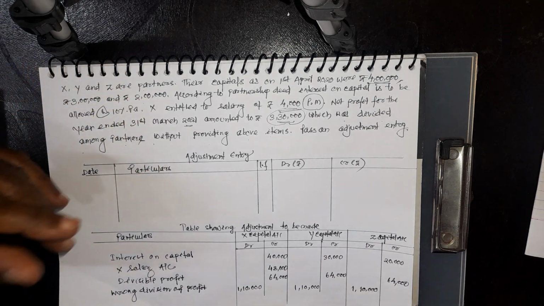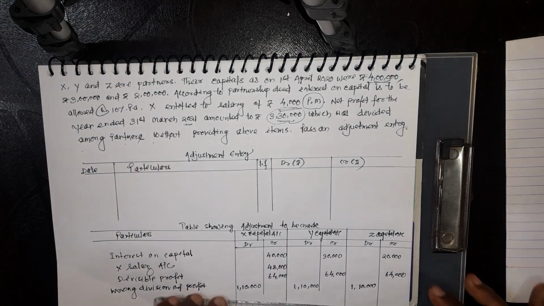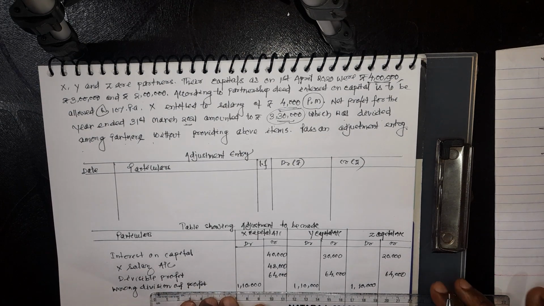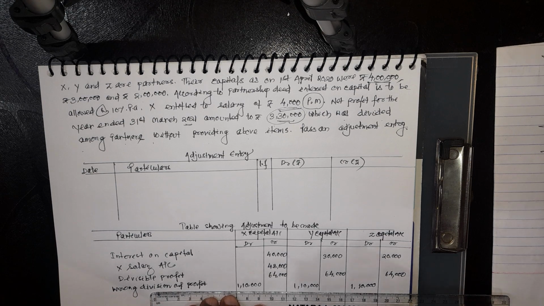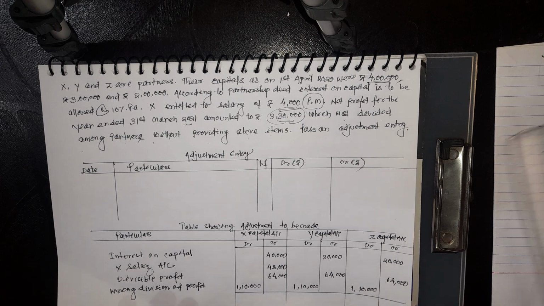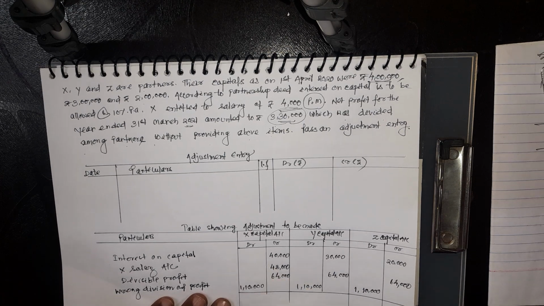Now first you try to find out the difference. Before finding the difference, you make the grand total of debit and credit, so you can easily find it. You see now, for X, the debit side is 1,10,000.